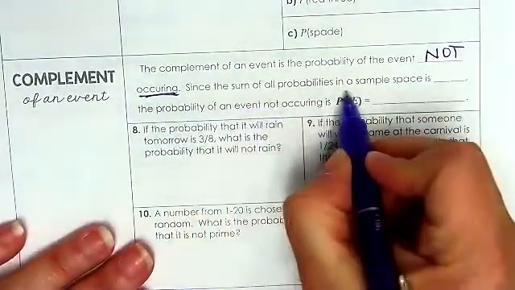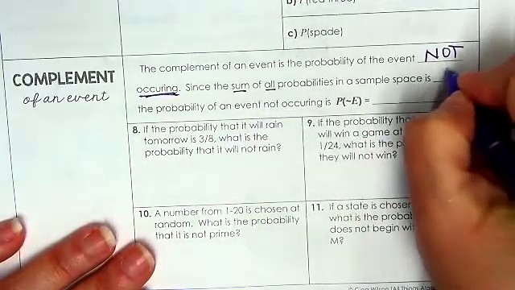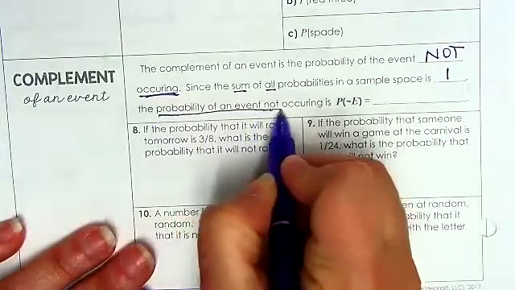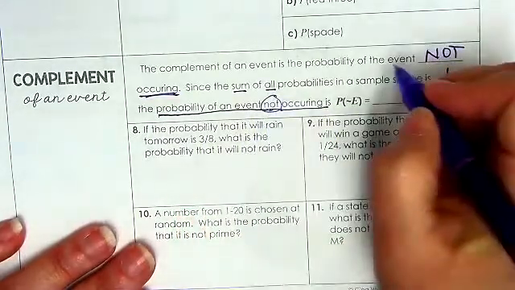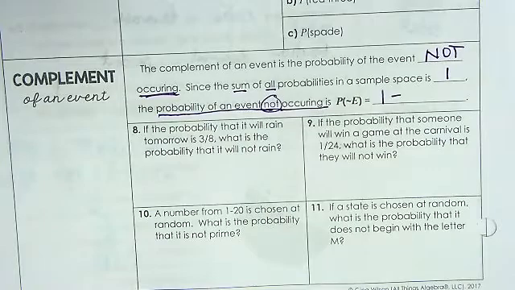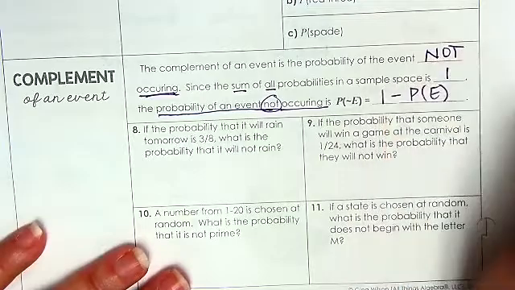And since the sum of all probabilities in a sample space is 1, the probability of an event not occurring is 1 minus the probability of an event.